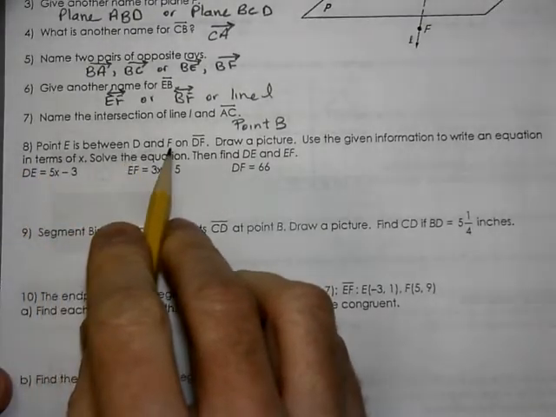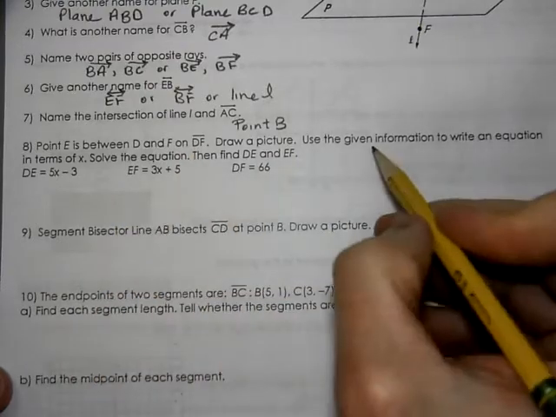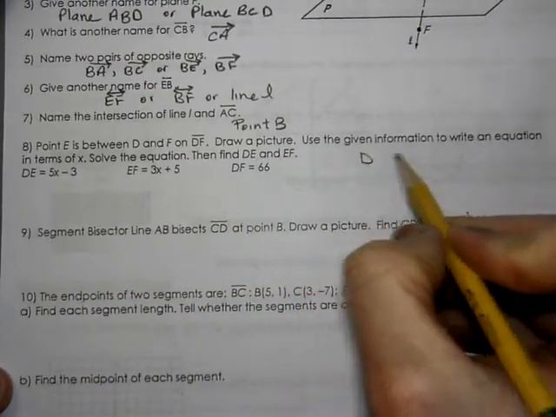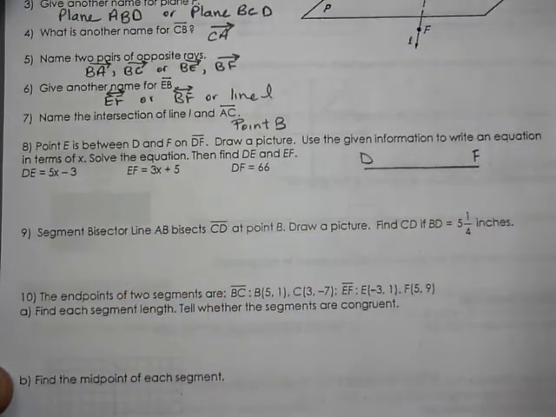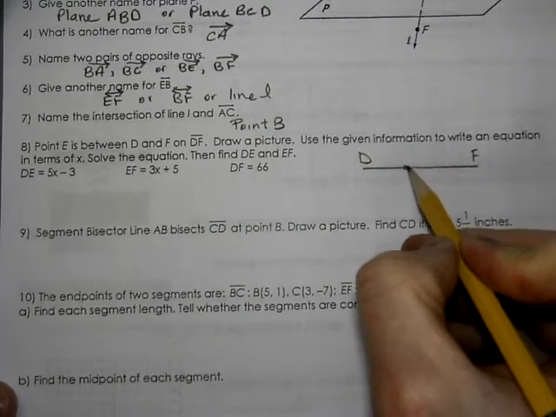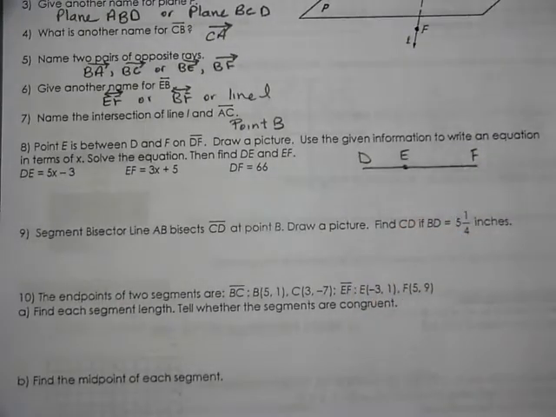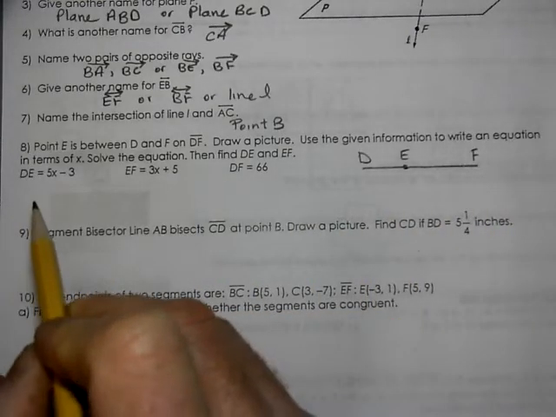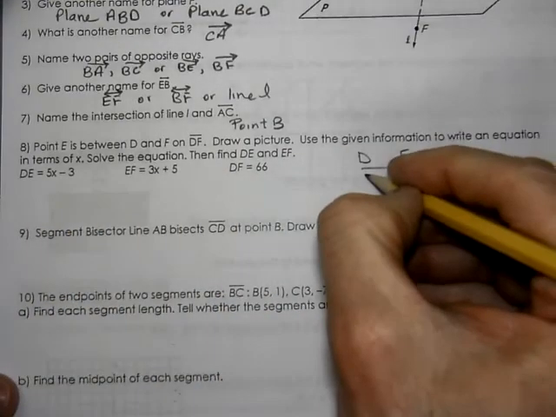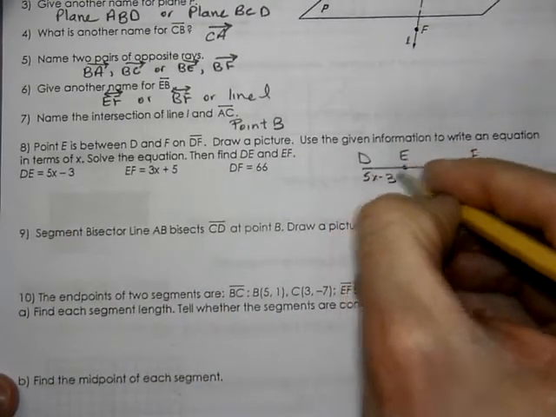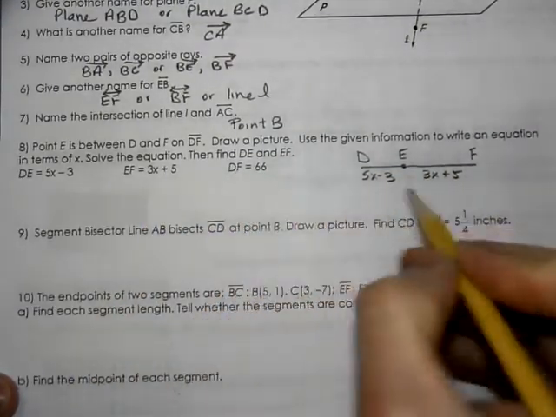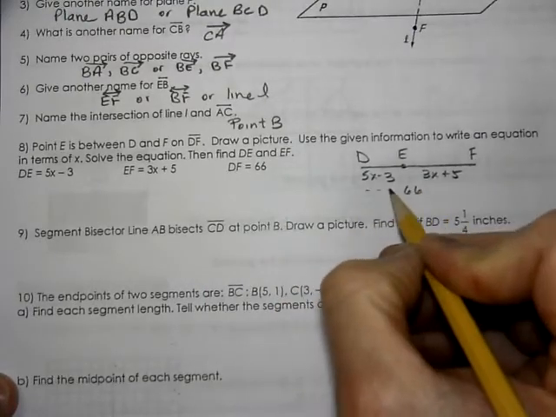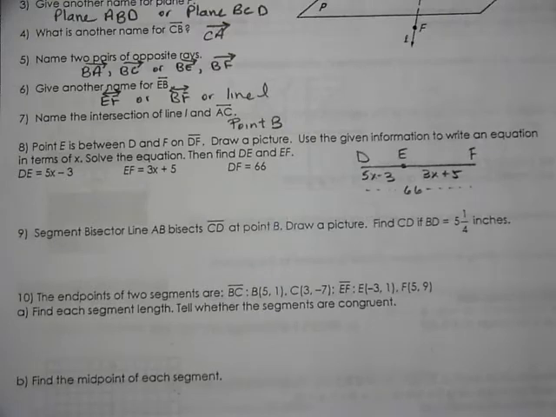Point E is between DF on segment DF. So let's draw a picture. DF, and E is between it. We don't know where it is between it, it's just between it. It could be in the middle, it could be anywhere, closer to D, closer to F, who knows. We know that DE is 5x minus 3, EF is 3x plus 5, and the whole thing is supposed to be 66.